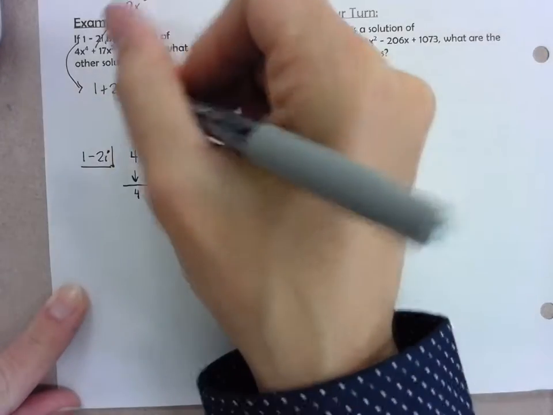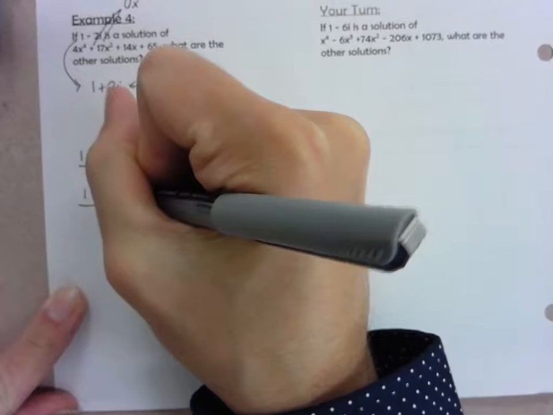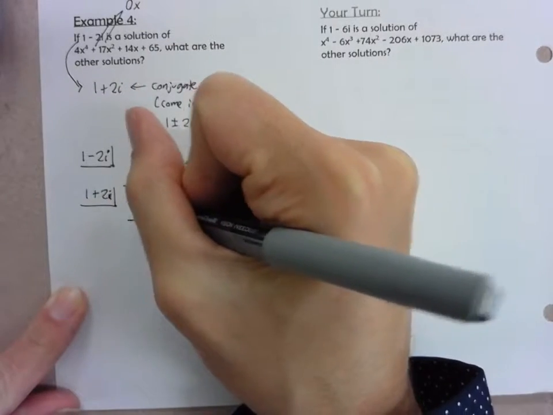Again, do it with the conjugate. So now do the 1 plus 2i. Remember, i's come in pairs. So bring down the 4.